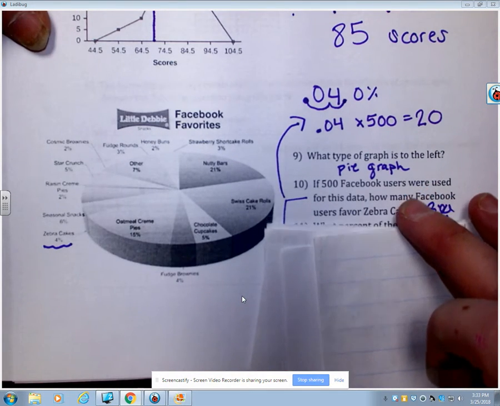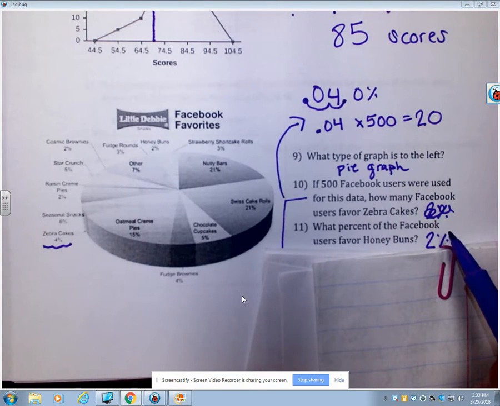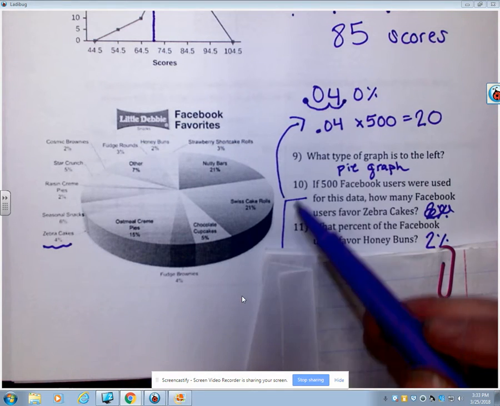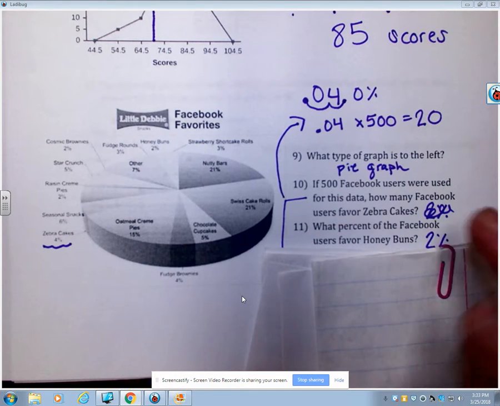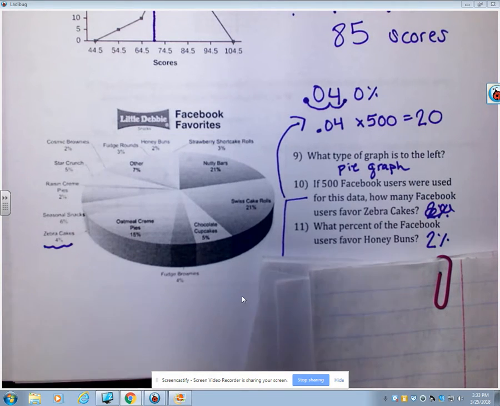Lastly, it asks what percent of the Facebook users favored honey buns. We can look in the pie chart and it says 2% favored honey buns, and that answers that question. Okay, so that is it for section 5.1. I will hop right back in with section 5.2.